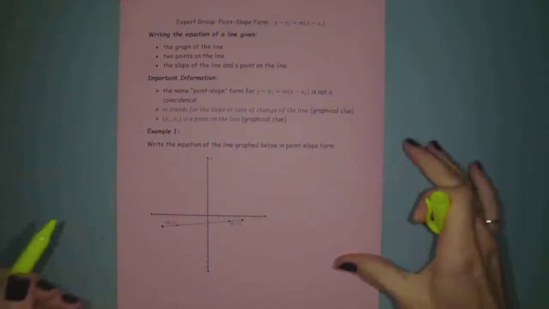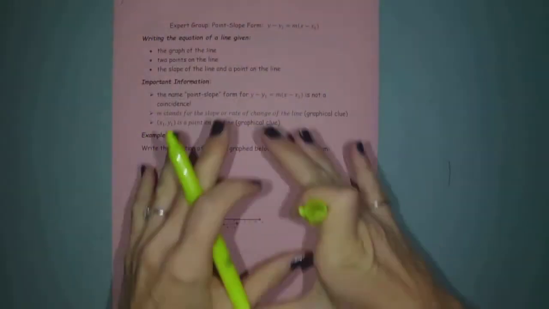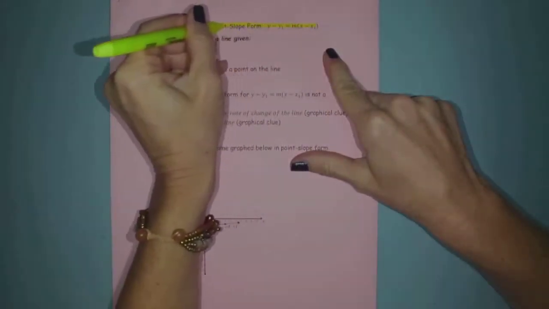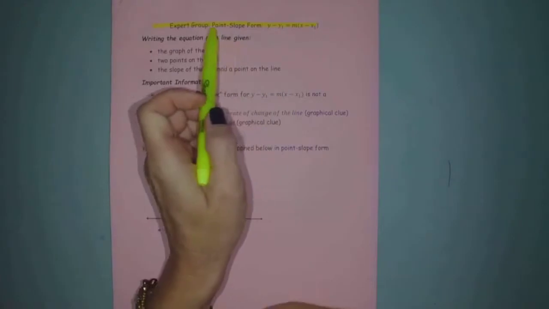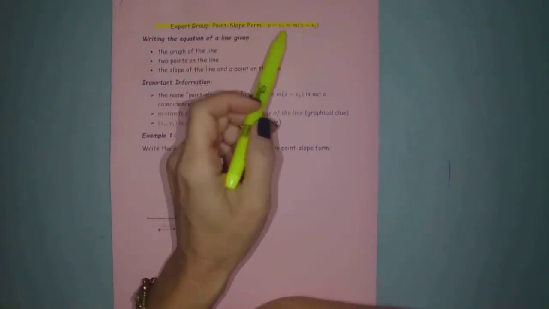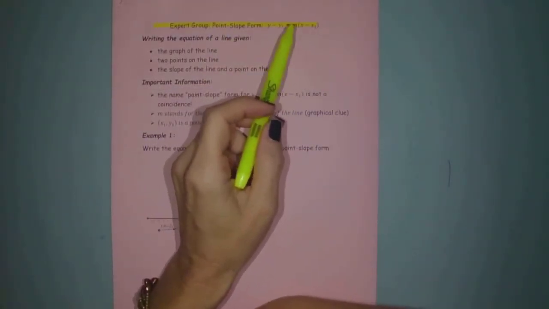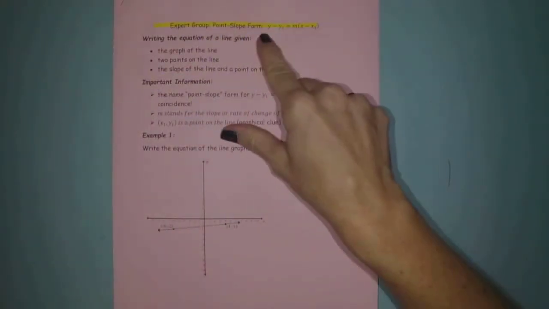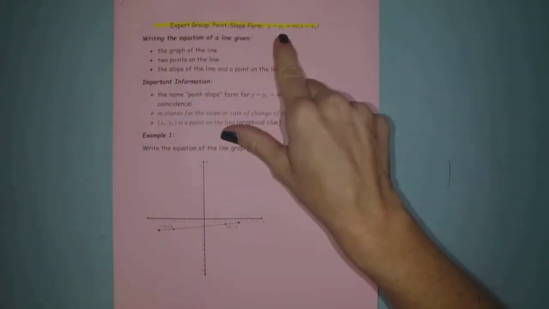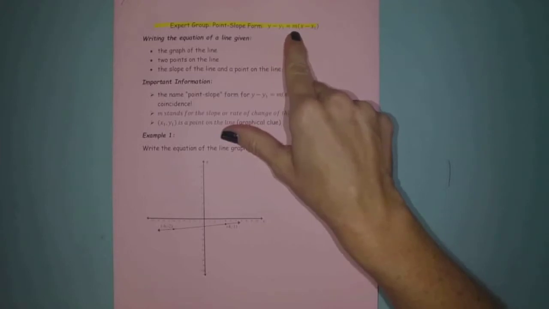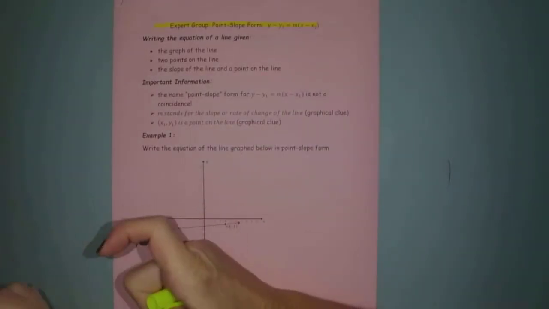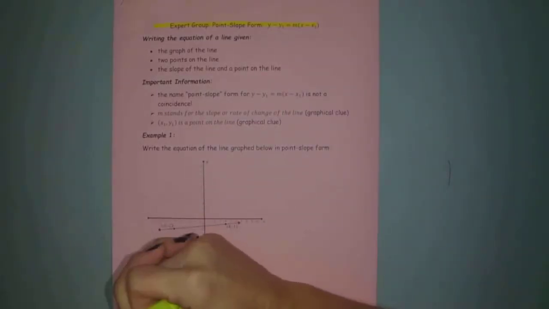Let me highlight your expert group title. You guys are my pink group. So the title here, if you look at the top of your packet, is Expert Group Point-Slope Form. And the point-slope form of an equation is given right here. And here's what it says: y minus y sub 1 equals m times the quantity x minus x sub 1. Okay, so you will become the experts in this form of a linear equation.